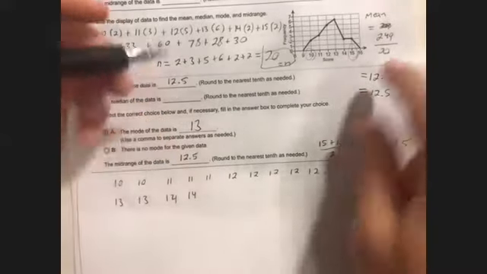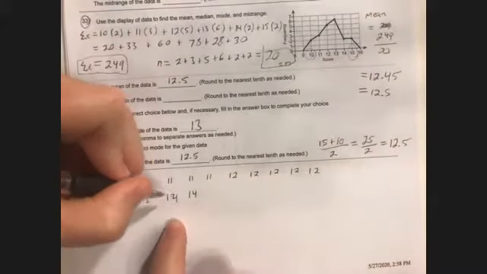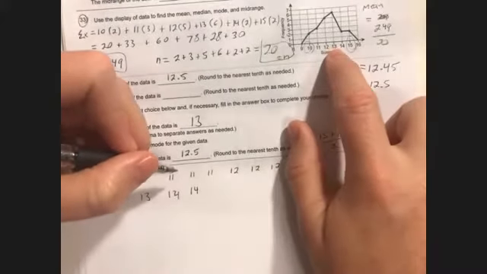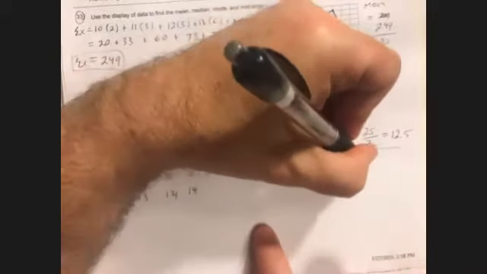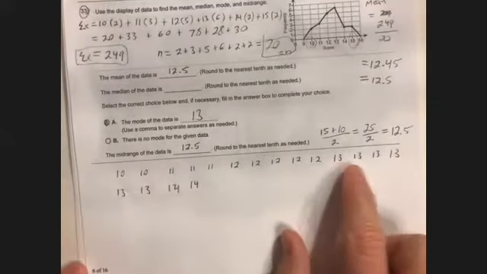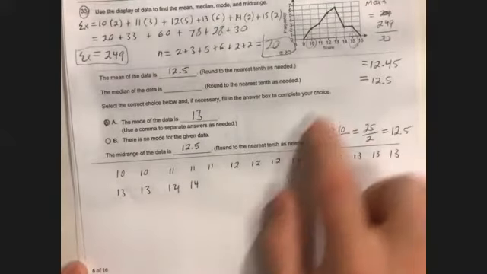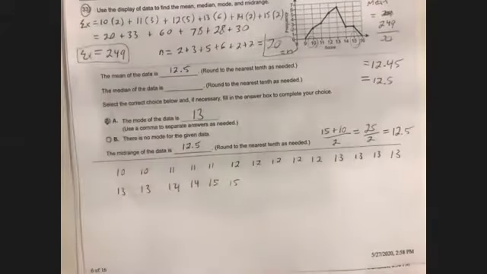Oh, I missed something. What did I miss? No, 13 shows up a lot. 13 shows up 6 times. So I'm going to start up here. 13, 13, 13, 13. So 1, 2, 3, 4, 5, 6. 14 shows up twice. 15 shows up twice.